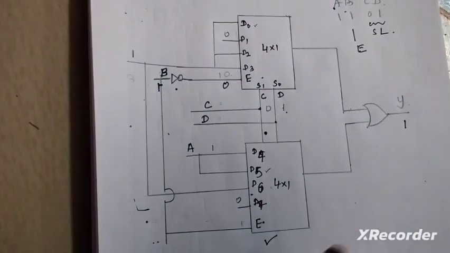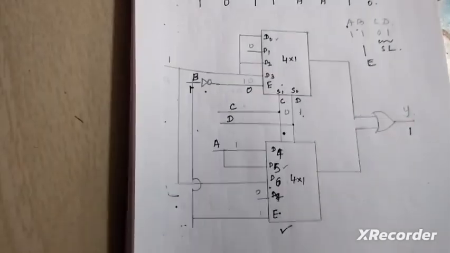So like this, you have to check the two 4x1 mux. Thank you.